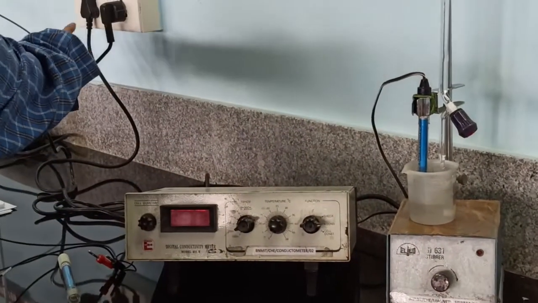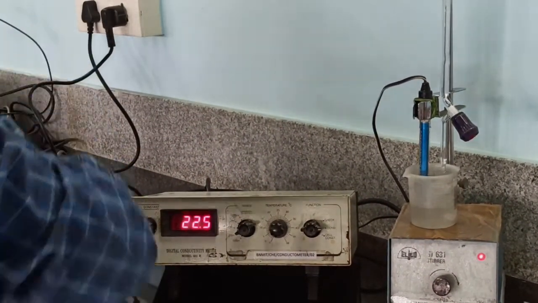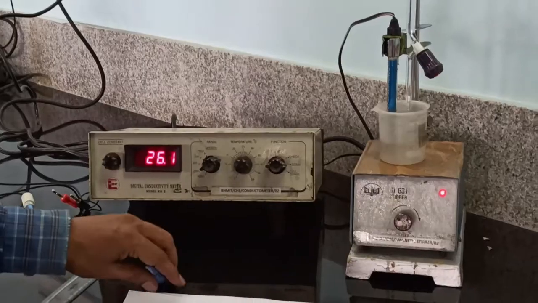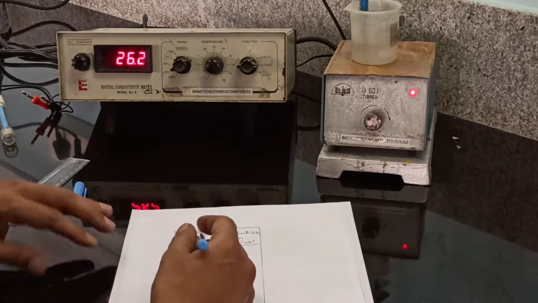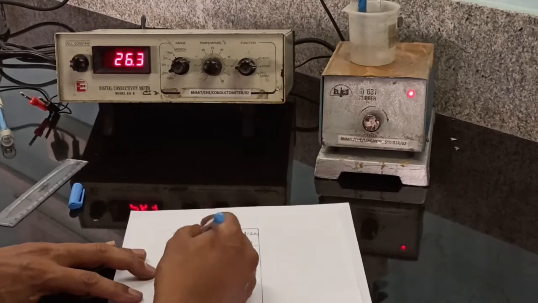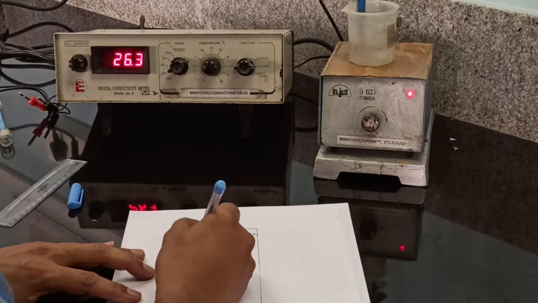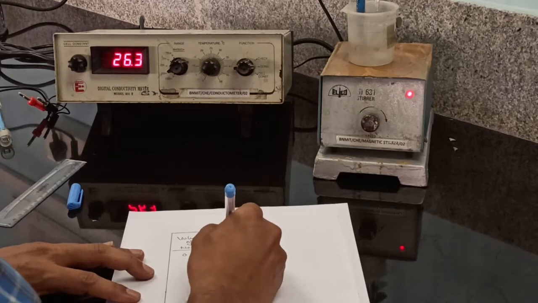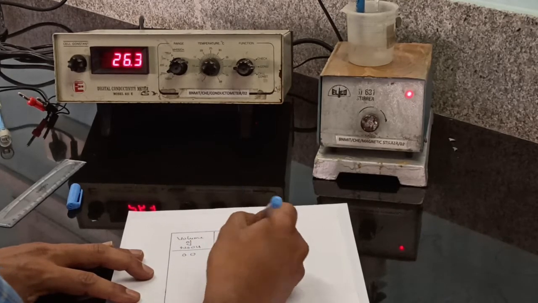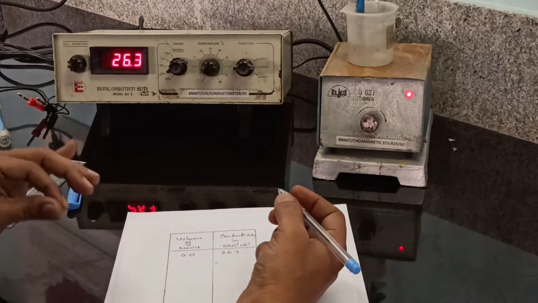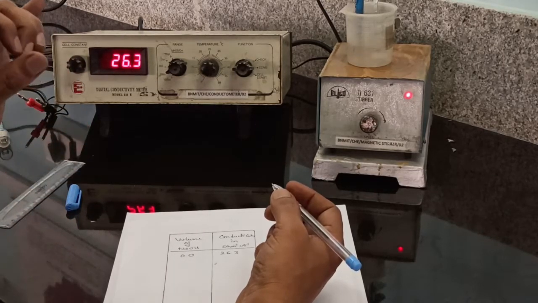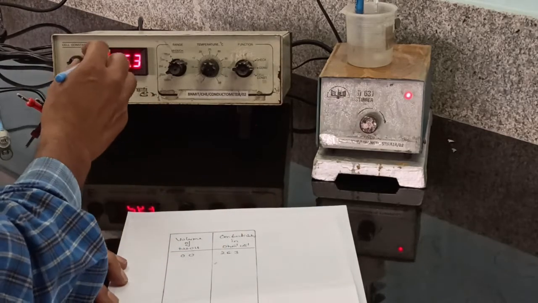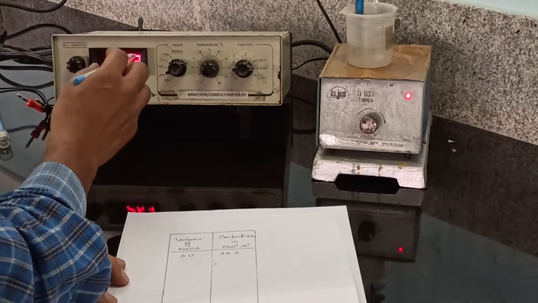Then switch on the instruments and measure the conductivity of the solution. Before addition of any sodium hydroxide, note the conductivity of the solution. It is 26.3. In each step, we add an increment of 0.5 ml of sodium hydroxide till we get the initial conductivity or around this value.